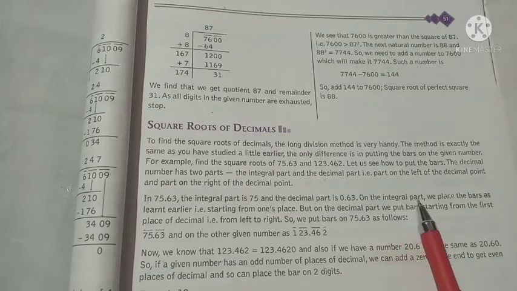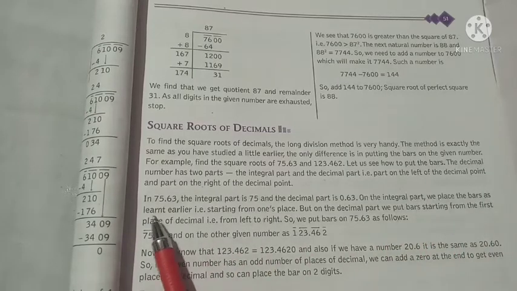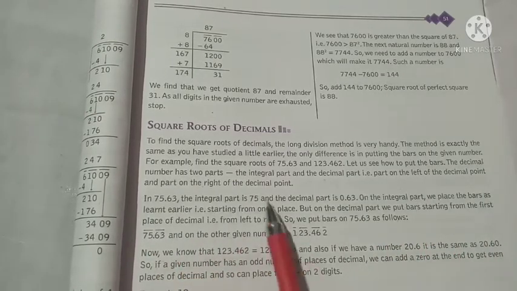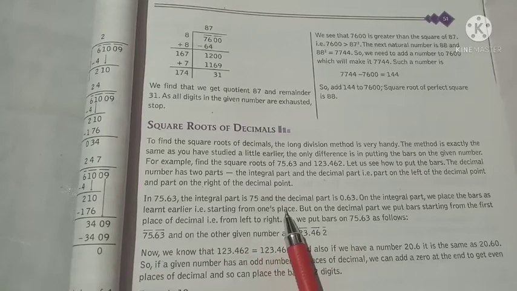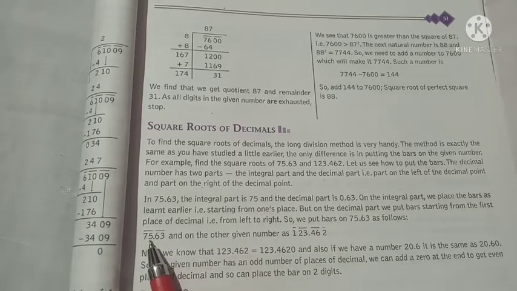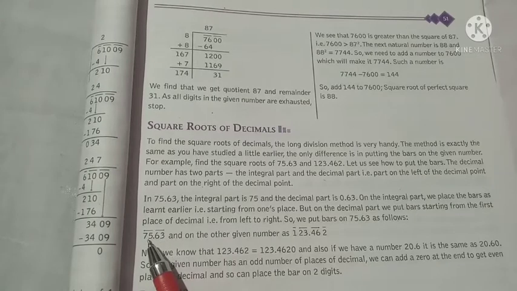On the integral part, we place the bar as learned earlier, starting from the ones place. Here, in the ones place. Here, in this case, yes, look here, 75.